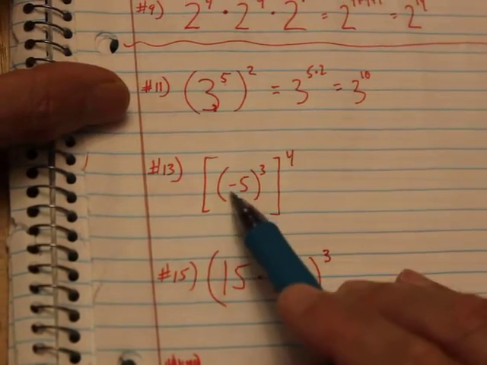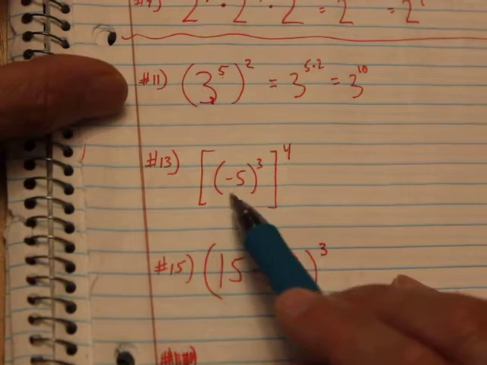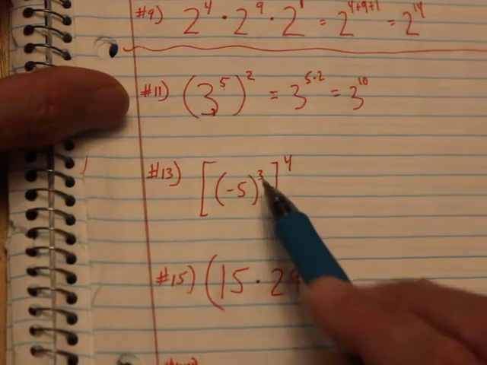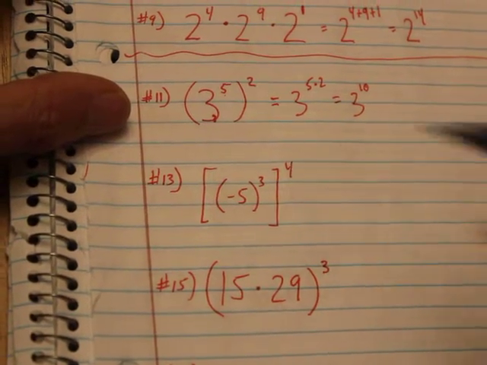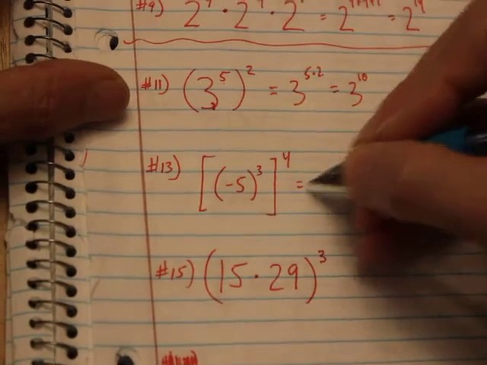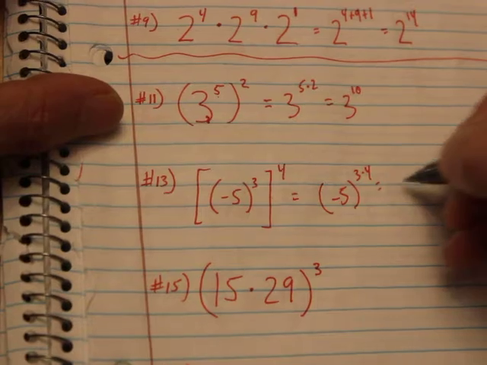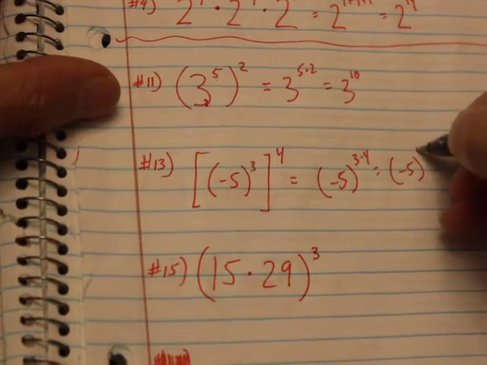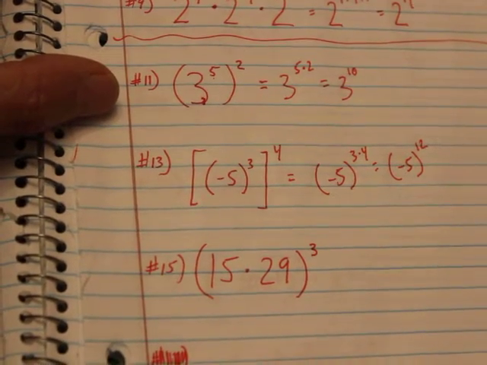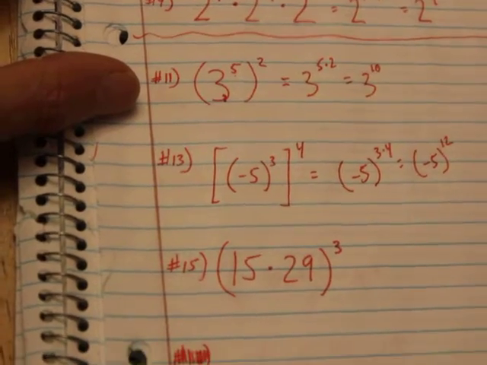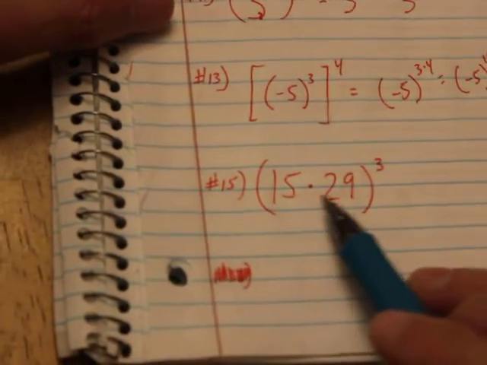Same thing. Once again, they have this in parentheses. That's fine. That means negative 5 times itself 3 times. And we're raising that to the 4th power. The rule is we take that base, we multiply the powers. Bam. Piece of cake.